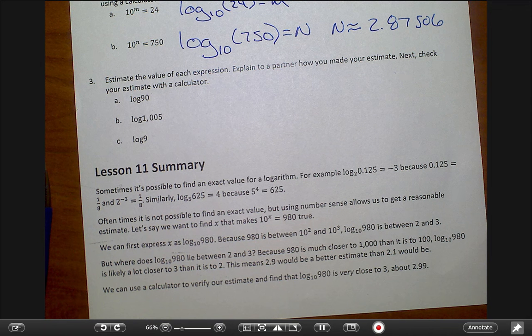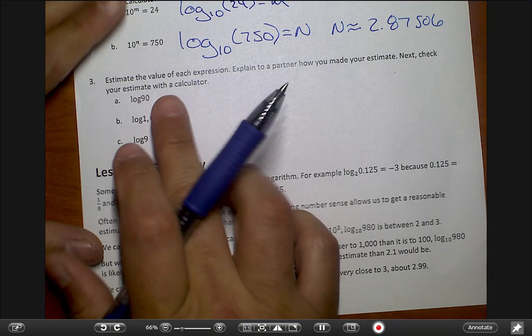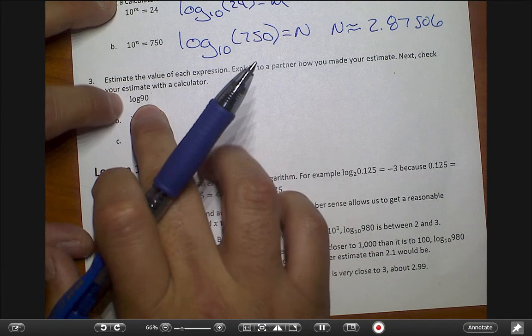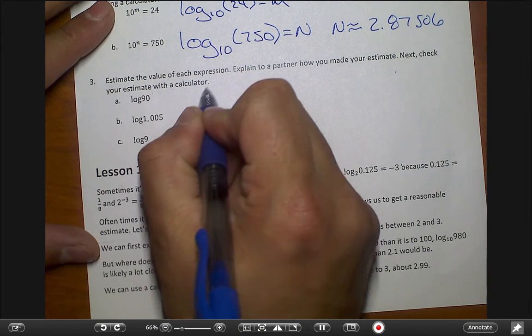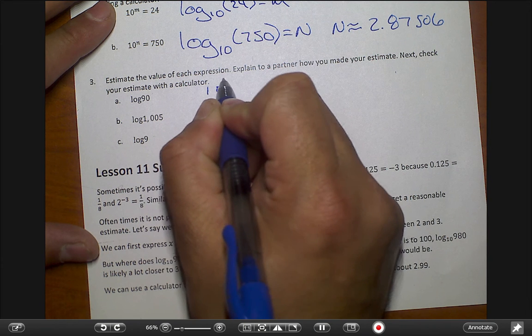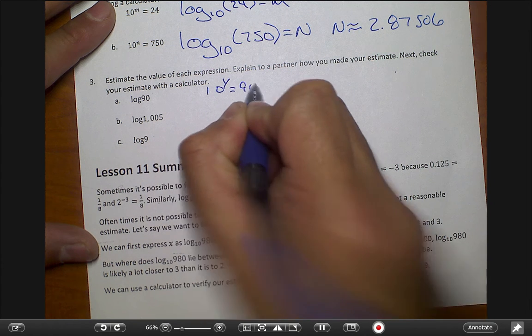Okay, what's our base? No, our base is 10. Remember, if it doesn't say anything, the base is 10. All right, let's see. Now, in this case right here, all of them, my base is going to be 10, right? So this is going to be 10 to some y value is equal to 90.